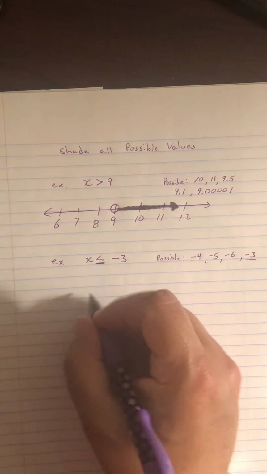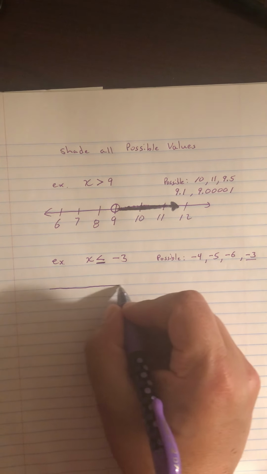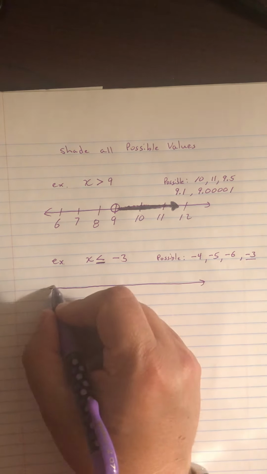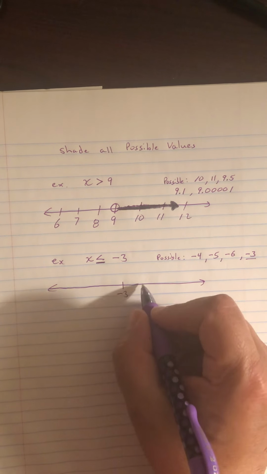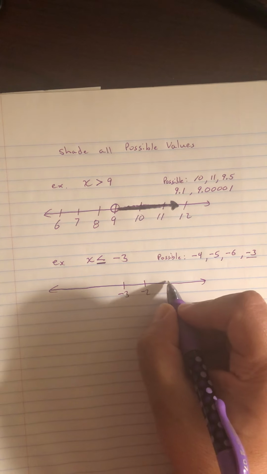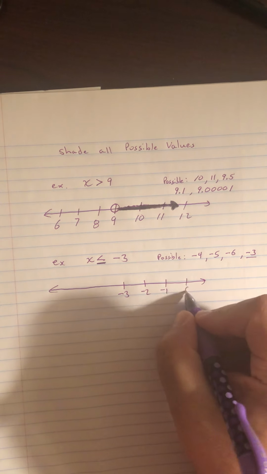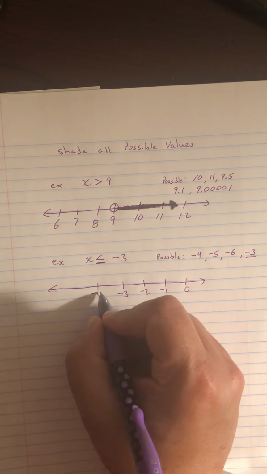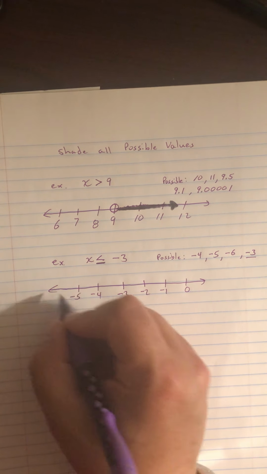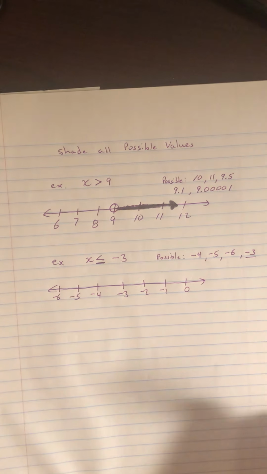So when I make my number line now, and I put -3 here, well, this would be -2, -1, 0. Notice 0 again doesn't have to be in the middle. -4, -5, -6.